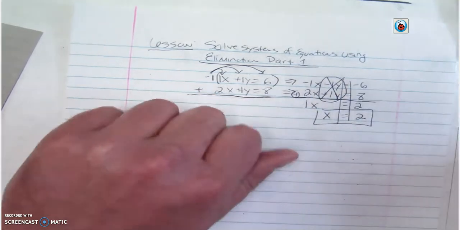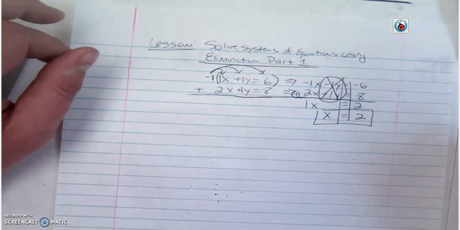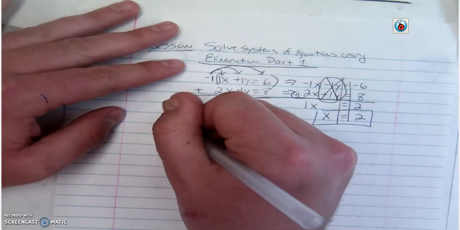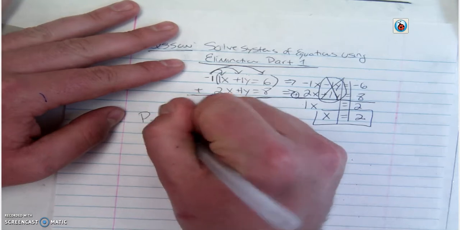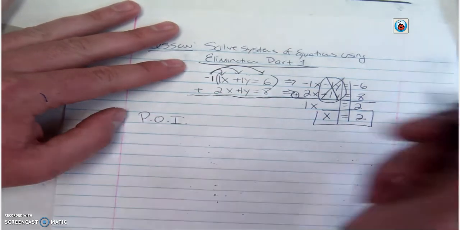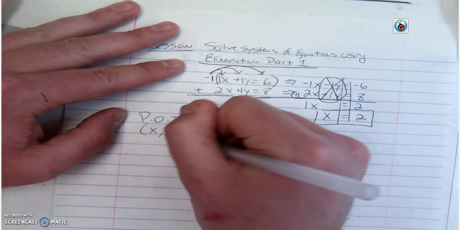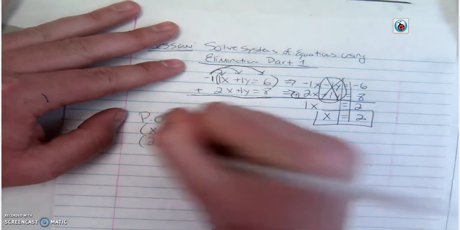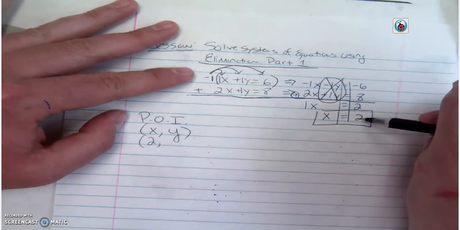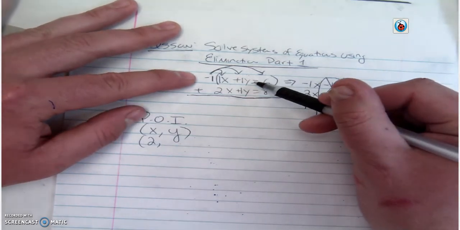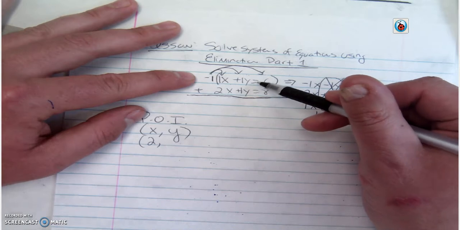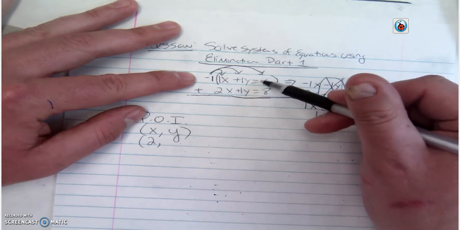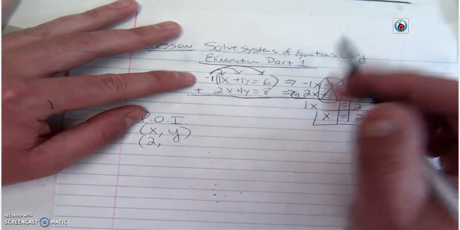Just like in the last video with substitution, you can't think that you're done. Remember, the goal here is to find what we call the POI, or the point of intersection, which is not just the x, but it's also the y coordinate. So I was able to find the x. But now I need to take my x and sub it back into one of the original equations. And I emphasize the word original because I need to use either the first one or the second one.